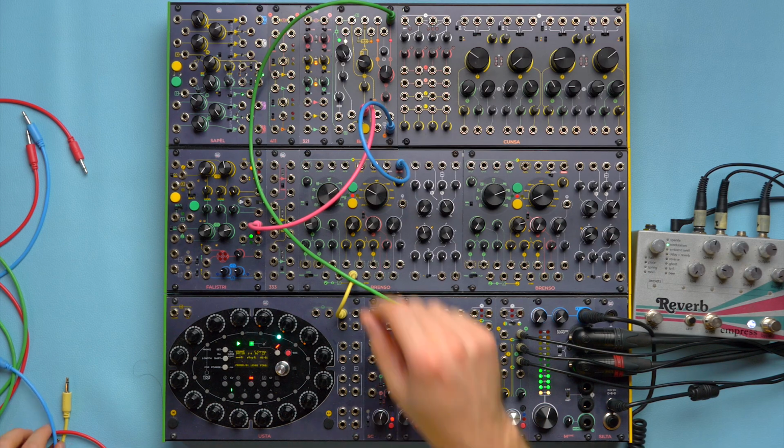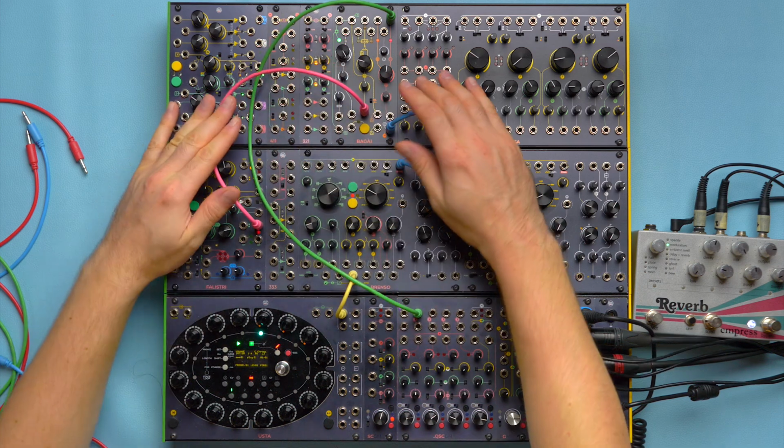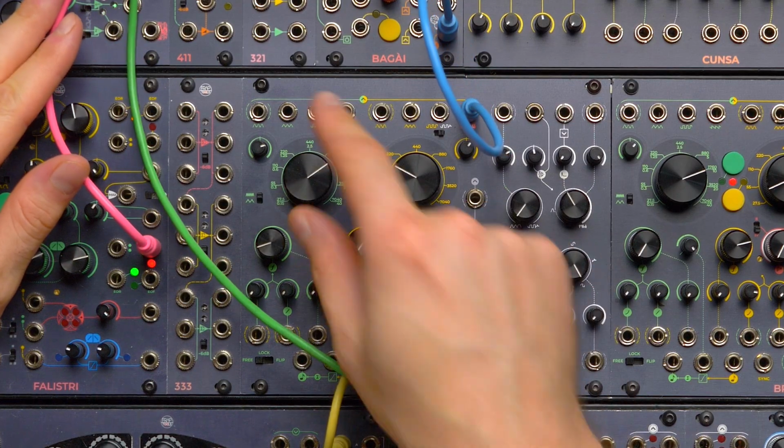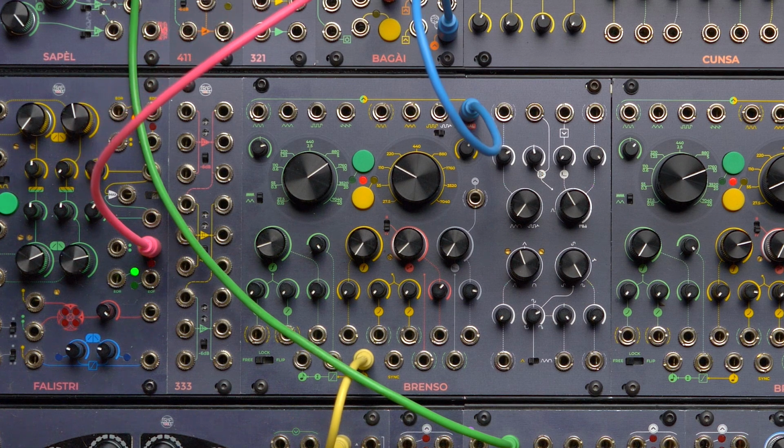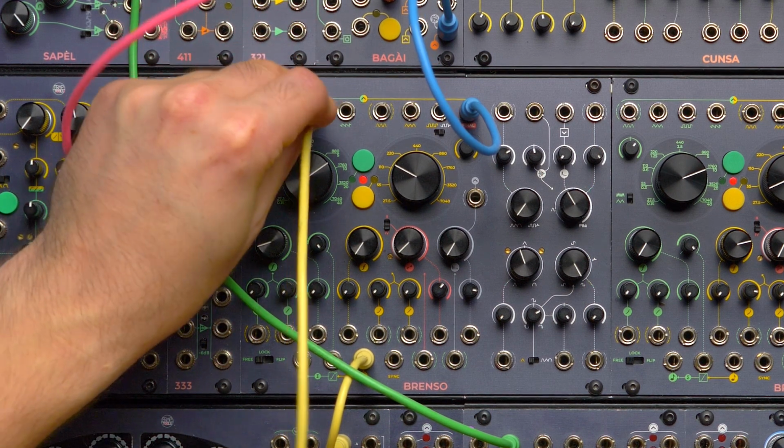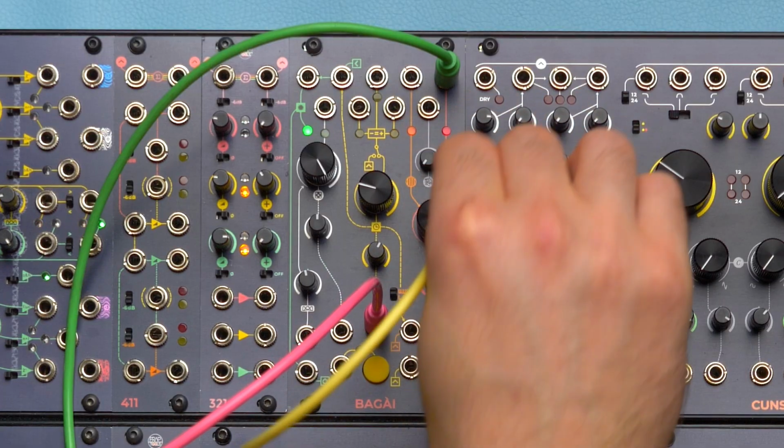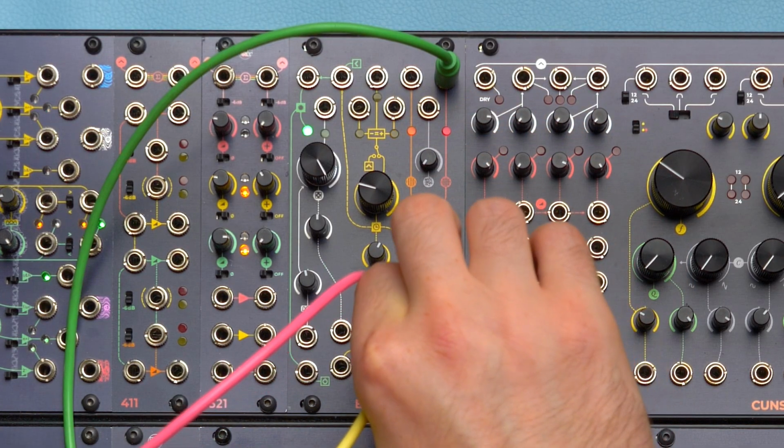A cool trick that I like to use is to set both oscillators to respond to the same volt per octave signal, and use another oscillator's square wave to clock the sample and hold circuit, so patch it here.